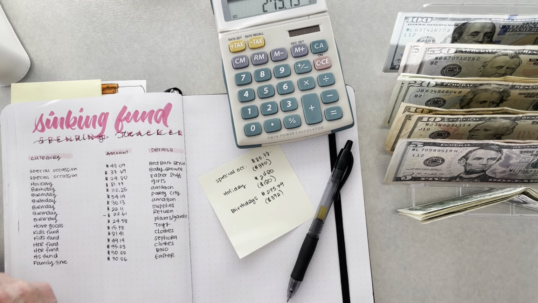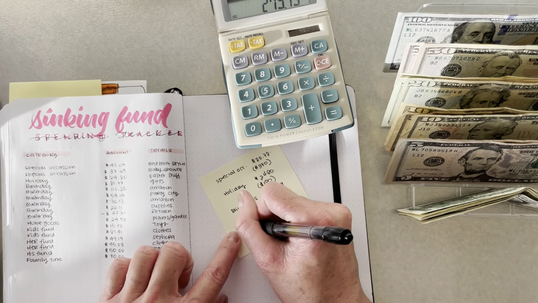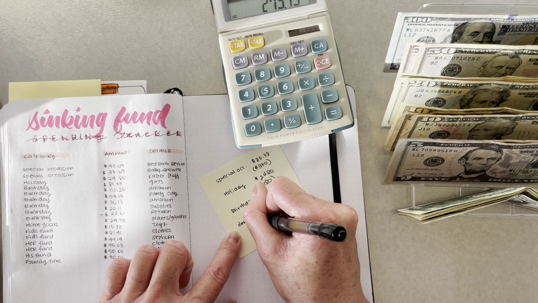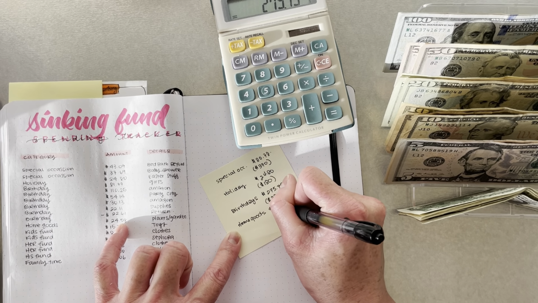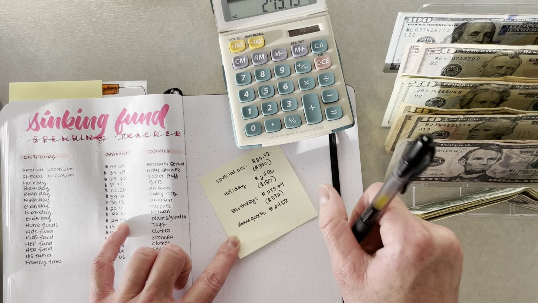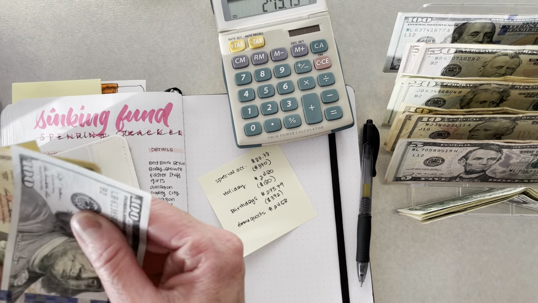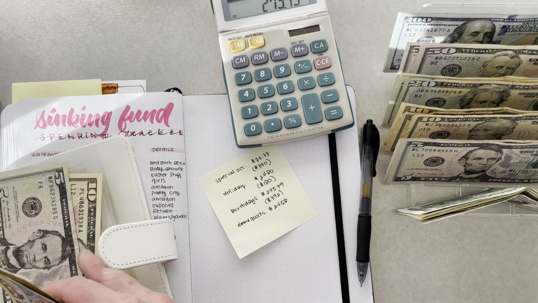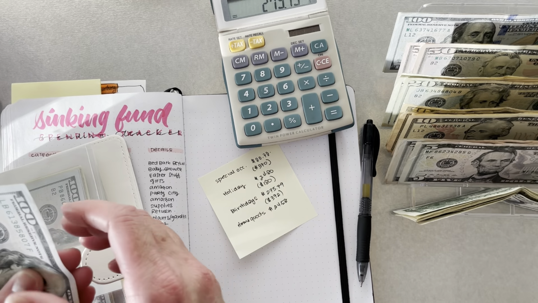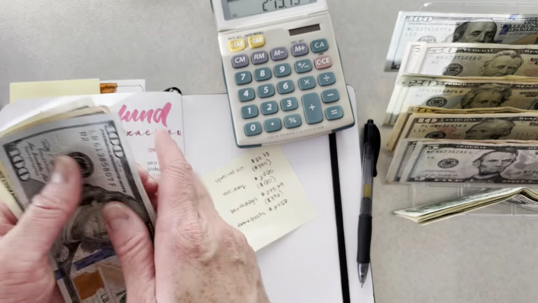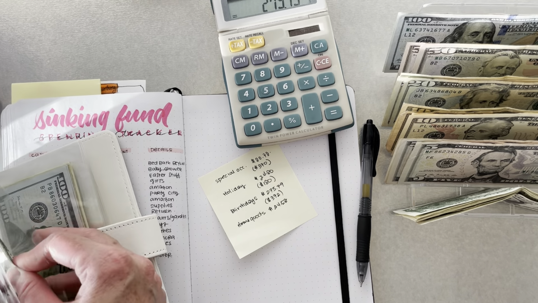And then for home goods, I think it's in the next folder. So for home goods, we had just purchased some plants for a garden. So $24.58, and I will take out $25 from home goods. So 25. So we have $110 and $11 left in home goods. 111.